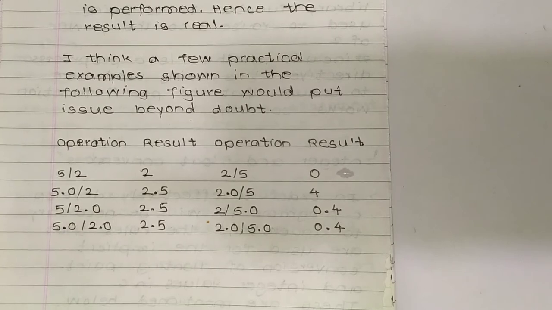Now the operation 2 divided by 5 gives 0. Now 2.0 divided by 5 gives 0.4. Now 2 divided by 5.0 gives 0.4. And 2.0 divided by 5.0 gives 0.4. So these are operations and relations between integer and real.